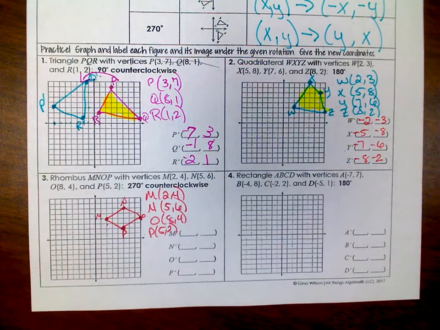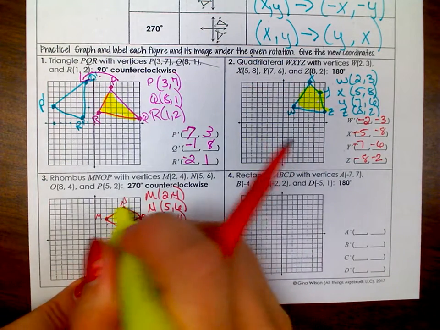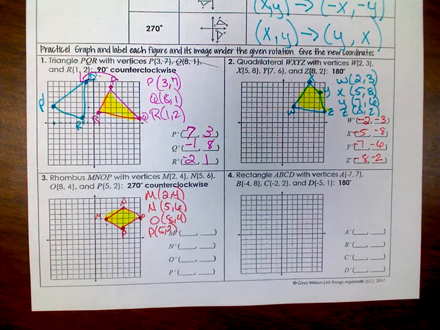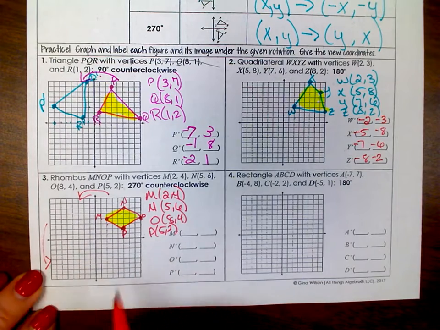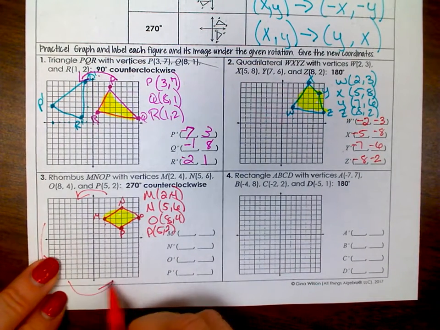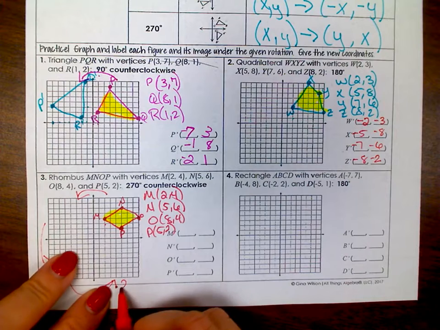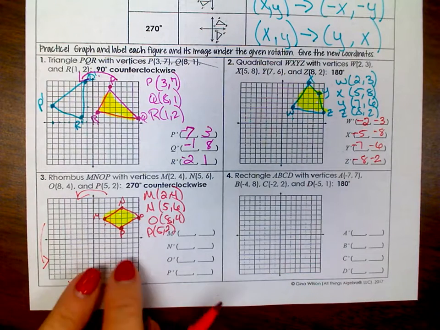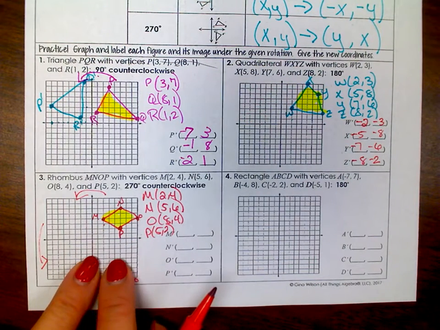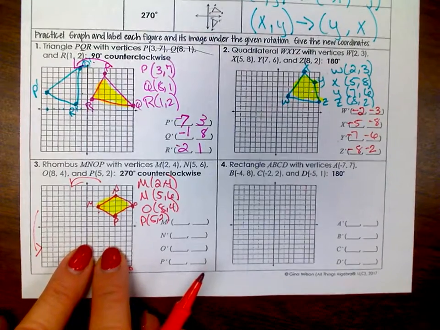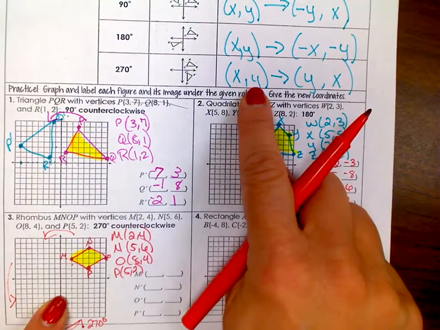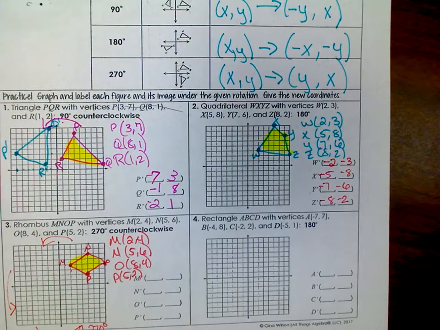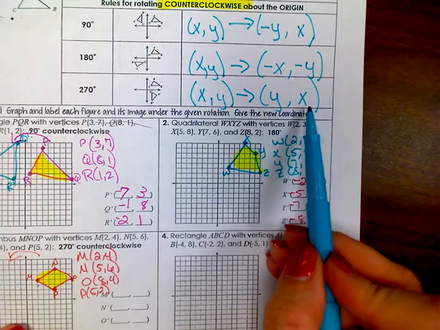This is your original. And it's going to go counterclockwise. So again, that would be 90, that would be 180, and this one's going to be 270. So this figure is going to be right here when you're done. If you go to the rules for counterclockwise 270, it's going to have your y's and your x change.